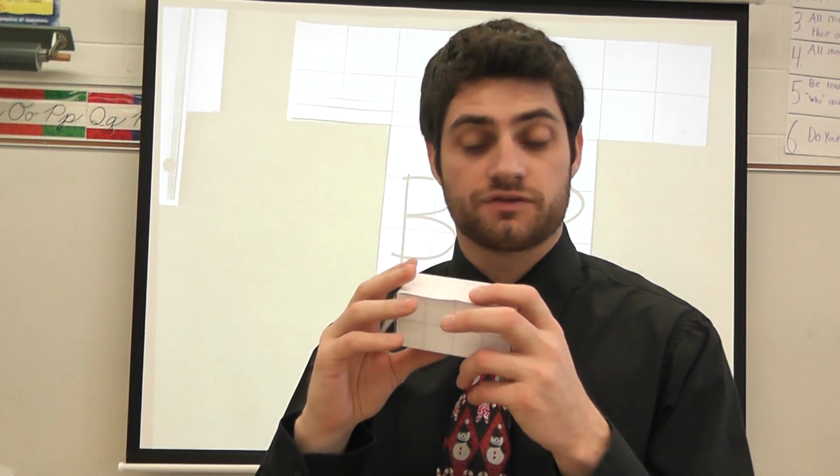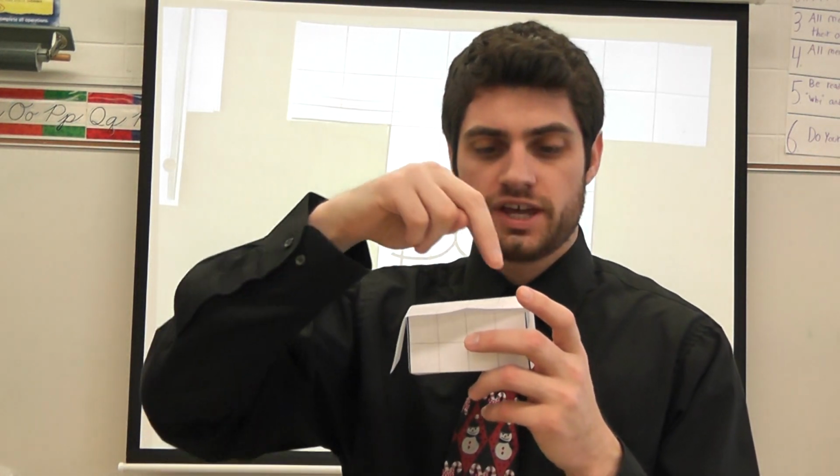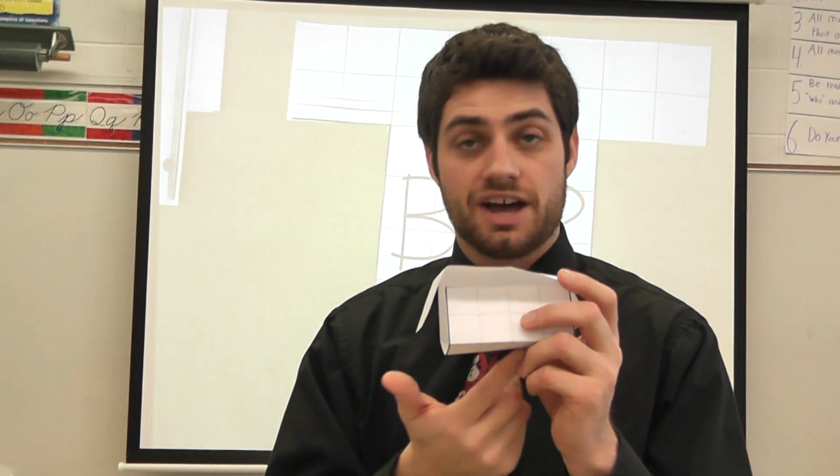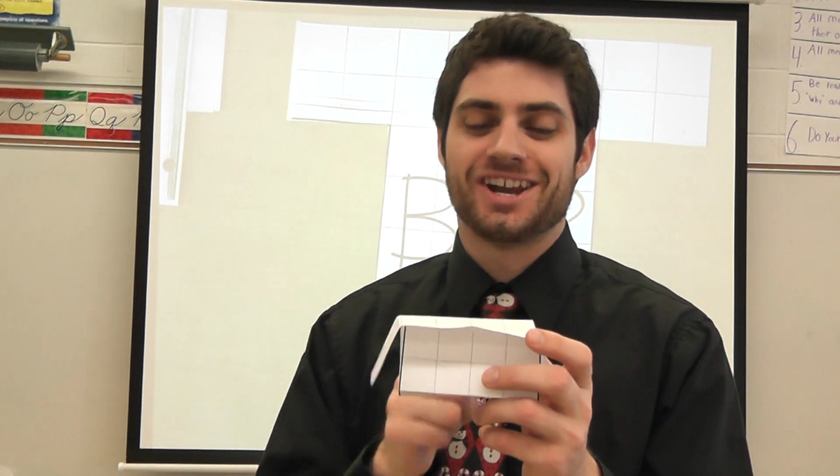Now, with surface area, I told you guys we had to count the faces for the box. Well, I'm going to count my squares because we have nice grid paper to help us out. I see 2, 4, 6, 8 on top. That's just one face though. So 8, another 8 is 16, another 8 on the bottom would be 24. Another 8 on the back here would be 32.